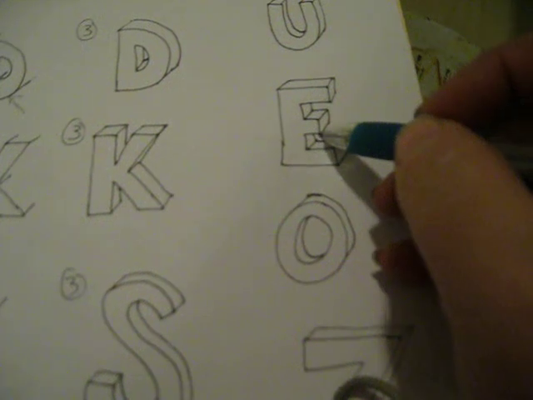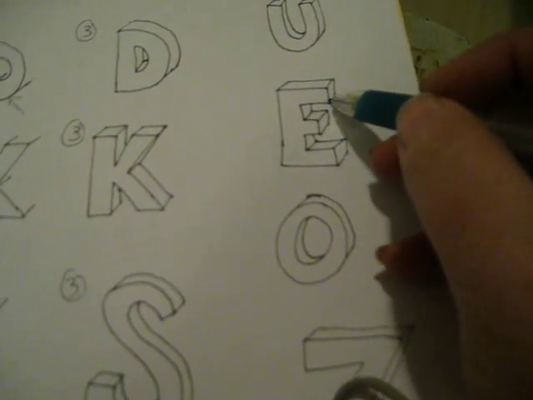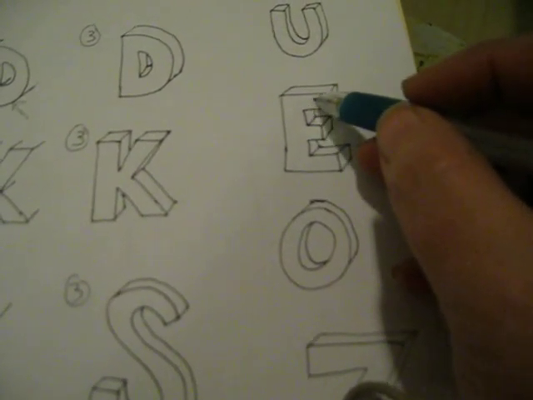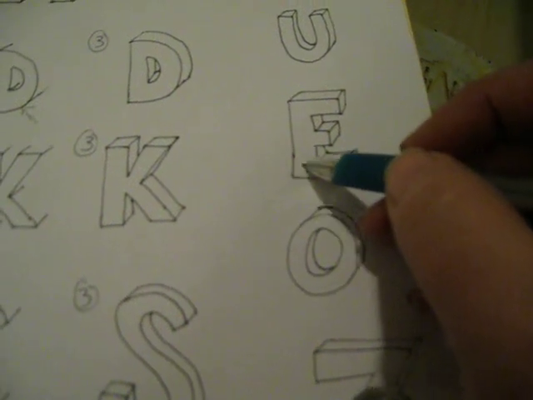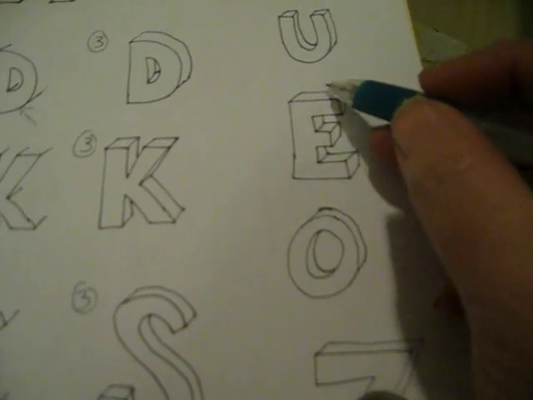Same thing with the E. We all went up to the right every single spot. Now see, we couldn't go up here. There's nowhere to go, so that's why we didn't. Same thing here. Nowhere to go. But here, all up and to the right.